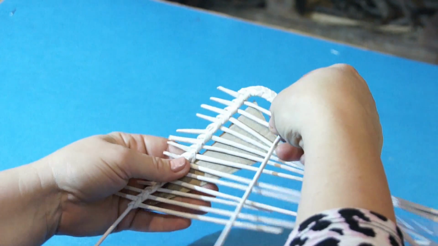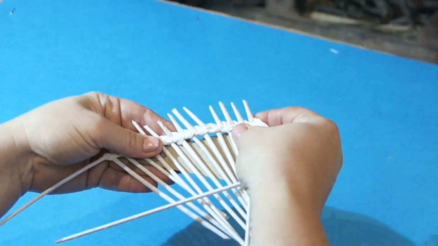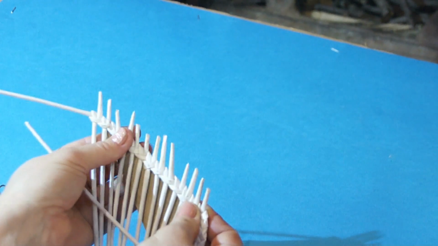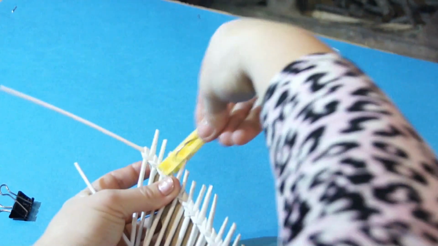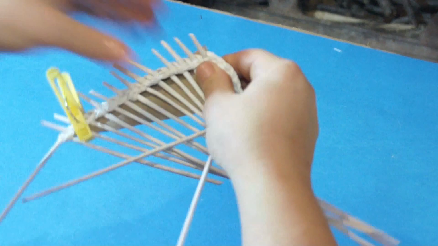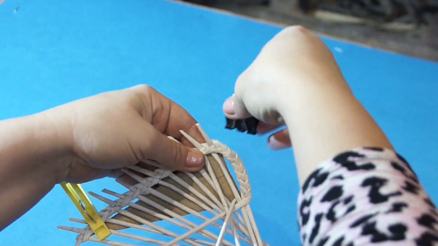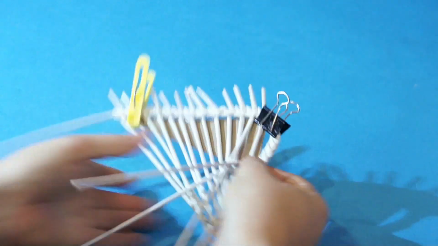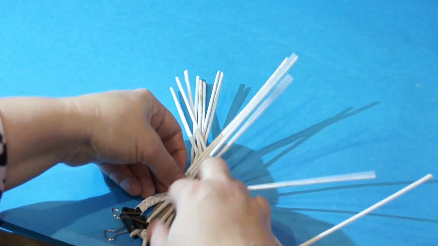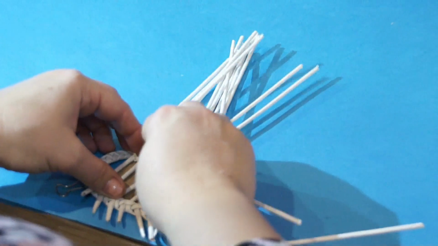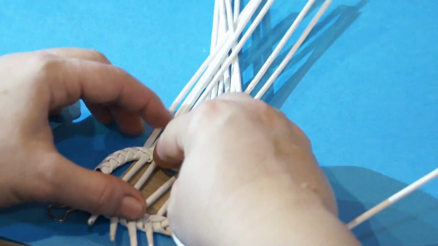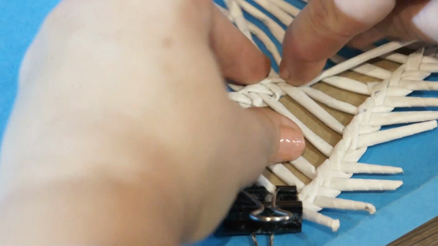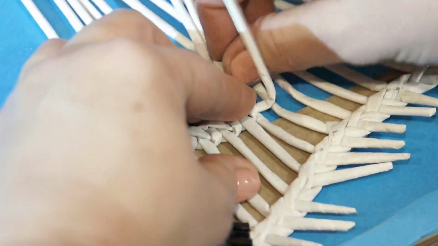Now, in order to avoid failures, I fasten the pattern to the weaving with the help of binder clips or clothes clips. This way. 1, 2. Now continue following the pattern. Well, it will probably be more convenient this way. I turn and continue weaving, moving along the pattern outline. Continue weaving, following the pattern located underneath.